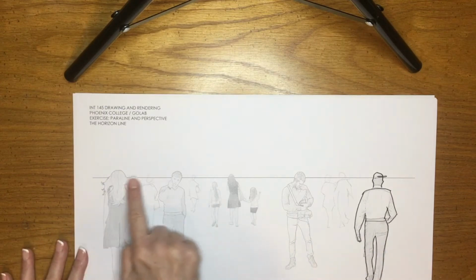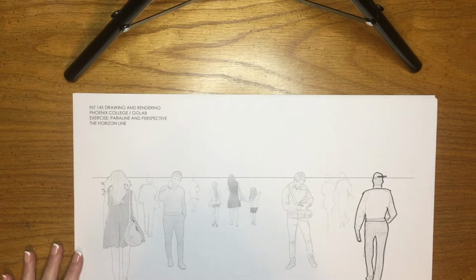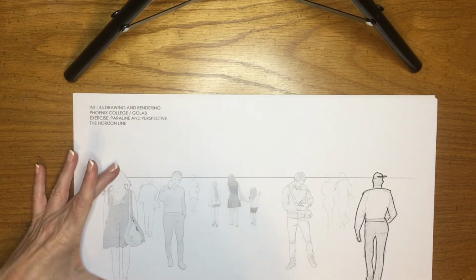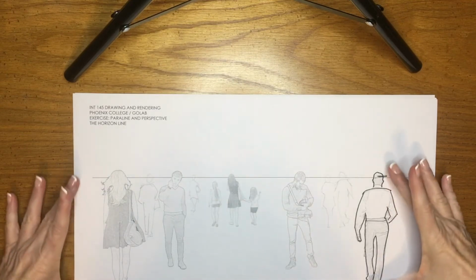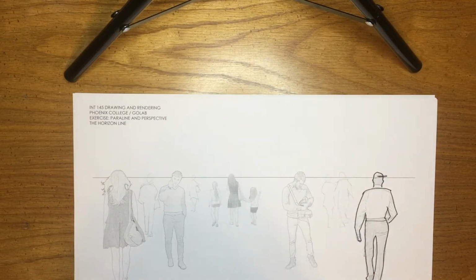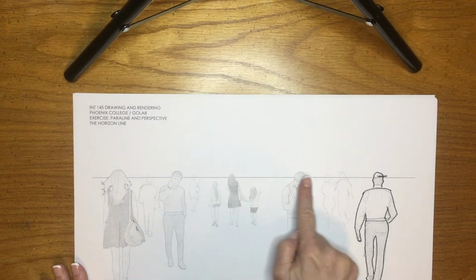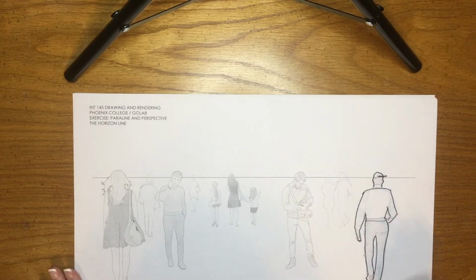So here I have a horizon line drawn across, and you're going to notice that people in the foreground are larger than people who are in the background. So in the foreground, people are larger, in the background, people are smaller. Having said that, eyes should all land on the horizon line. Now, this little guy, his face is tipped down, so you have to picture what his face would be if it was standing up.